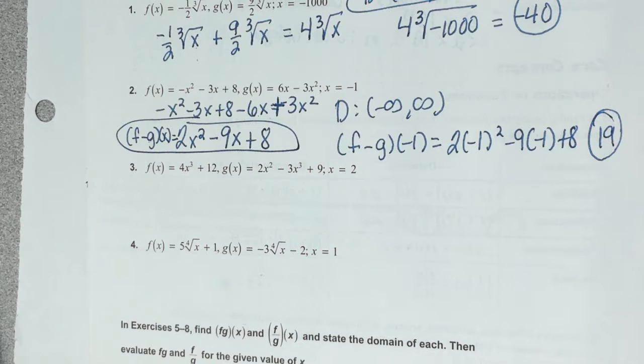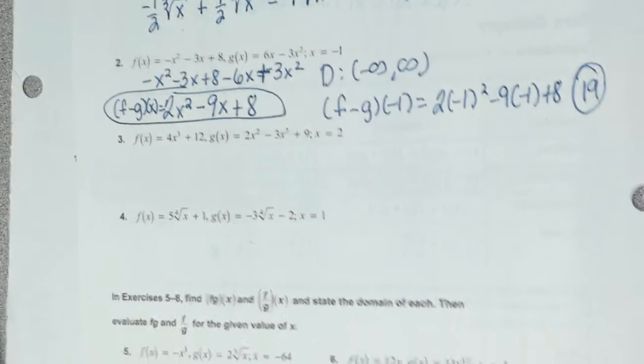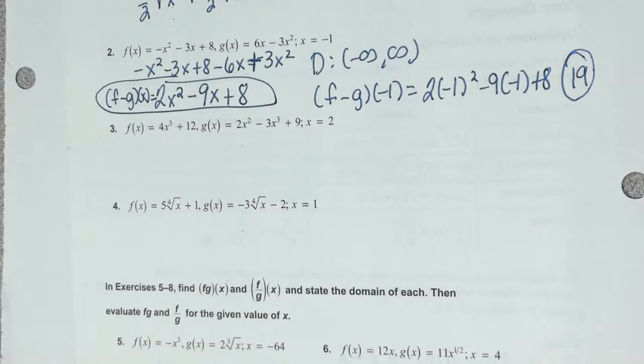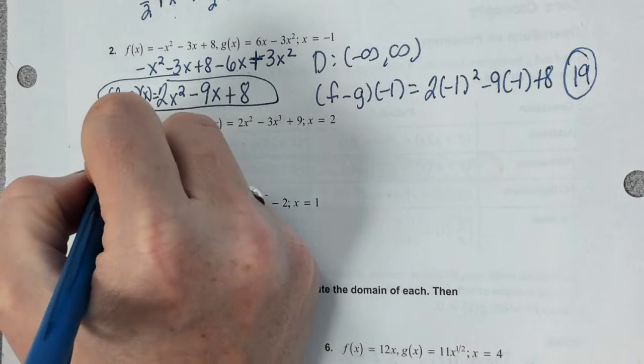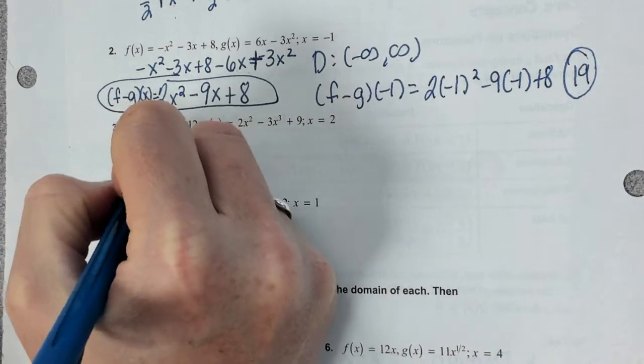Easy enough, right? Okay, you guys go ahead and do number 3. Add them real quick. And then check your answer up here.